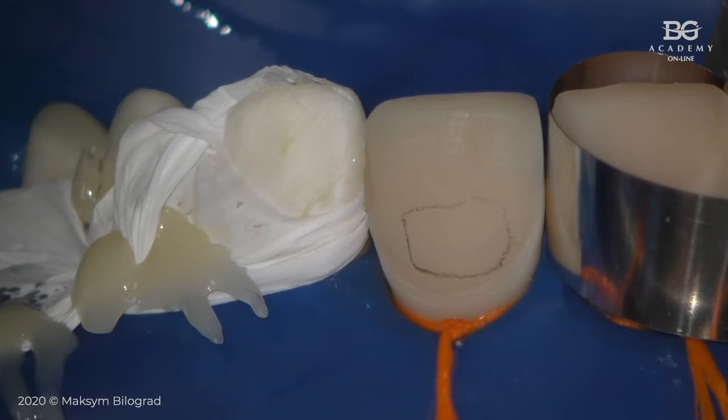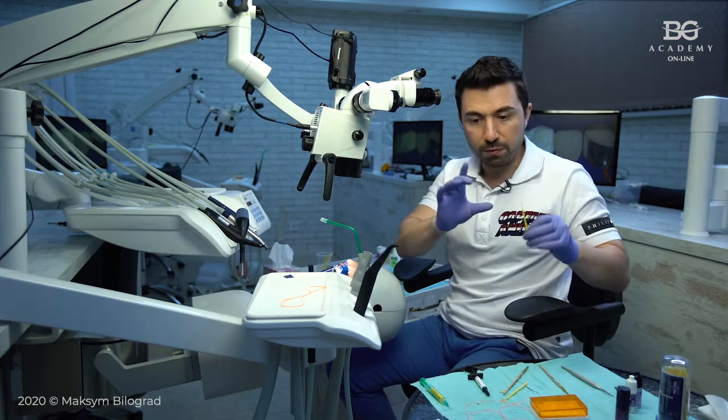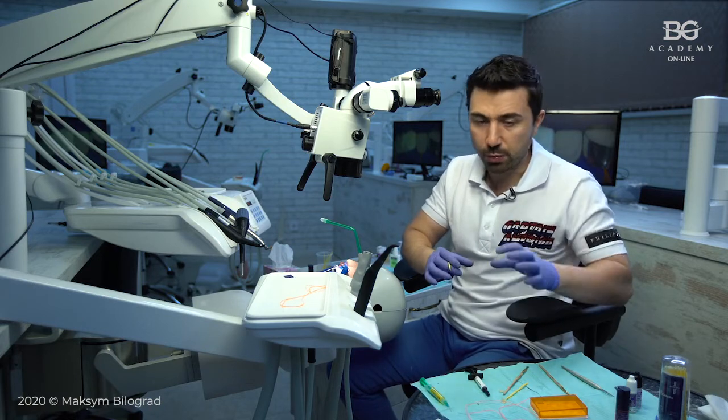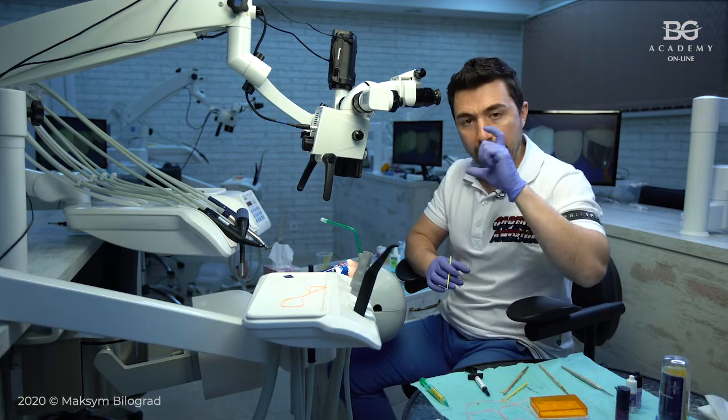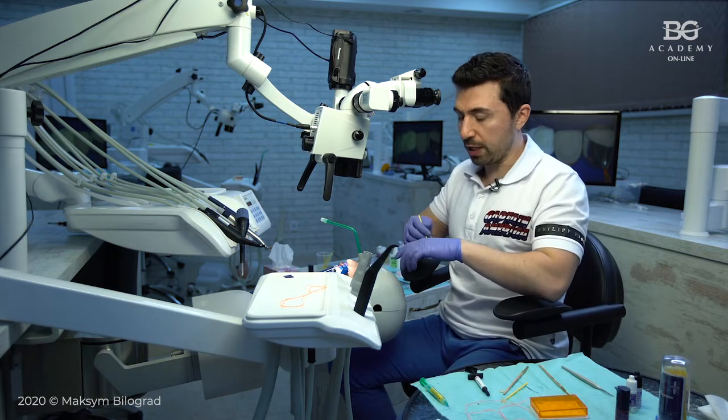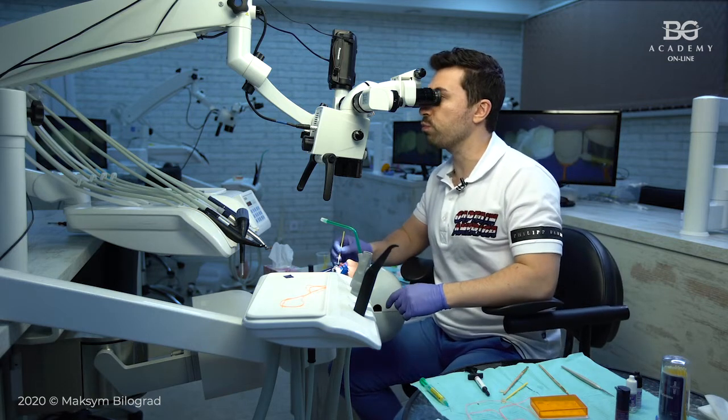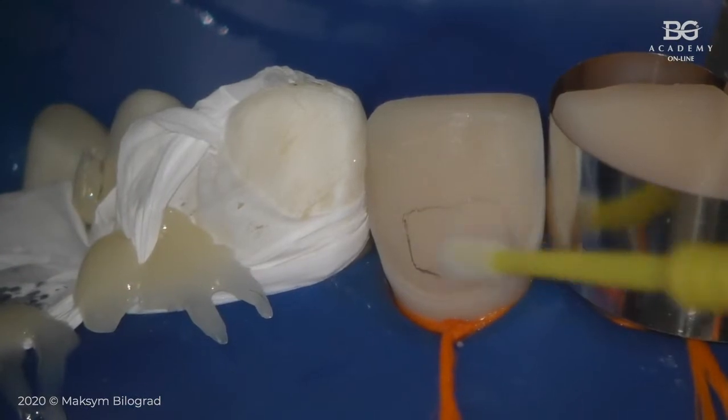And then after that, what I'm doing, if I'm using fourth generation of adhesive system, I'm taking primer. Okay, the fourth generation of adhesive system is when you have separate primer and separate adhesive. I'm taking primer, the first bottle. I will put my primer here, and I will massage for 20 seconds in the area of dentin.